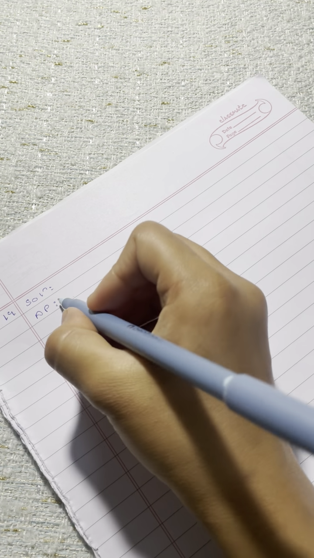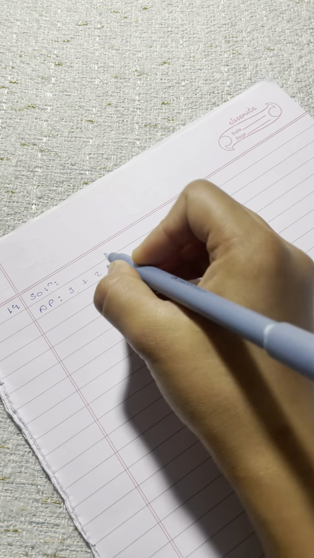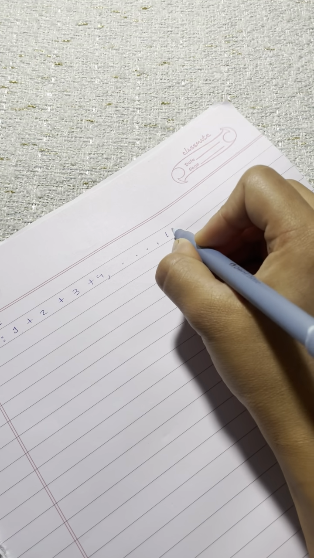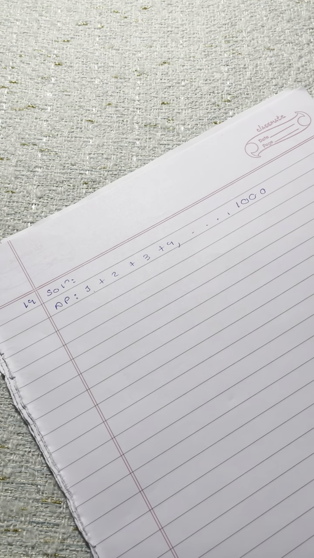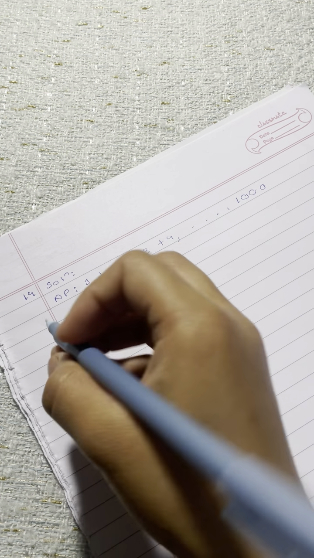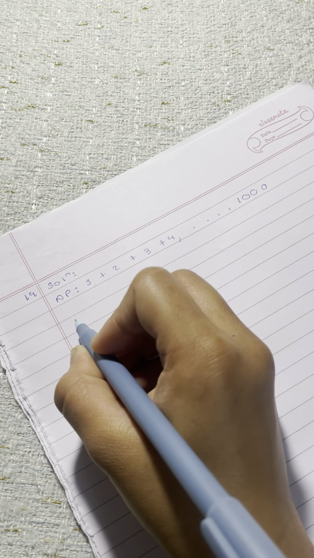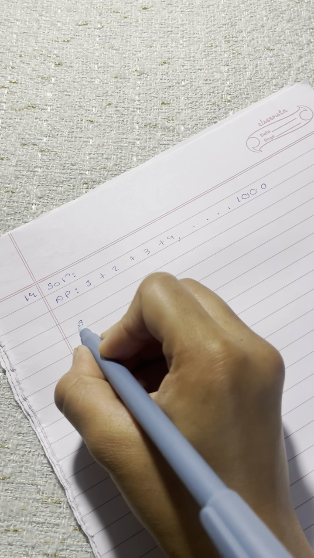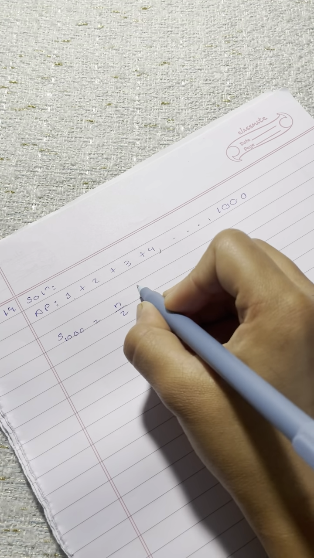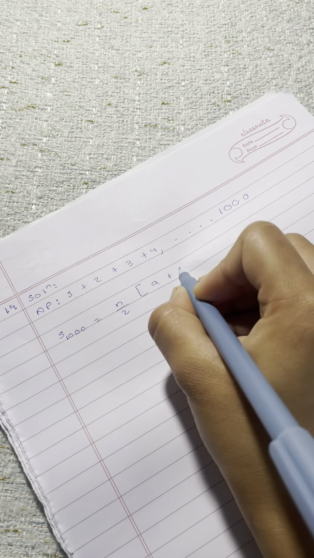First positive numbers, that is 1, 2, 3, 4 and so on up to 1000. Up to 1000, we want the sum of the first 1000 positive numbers. In simple terms, it is your first term and your last term, which here is 1000. That is A plus L.